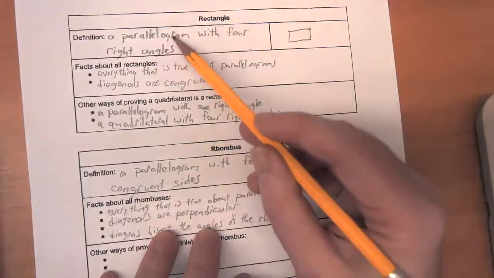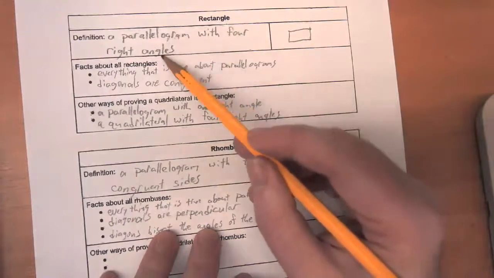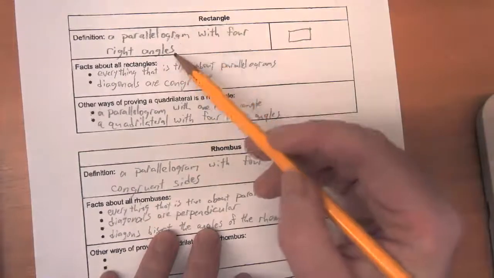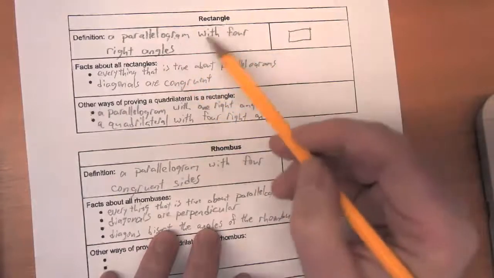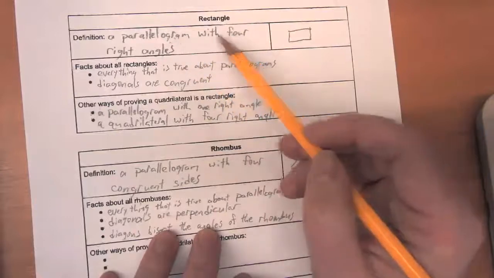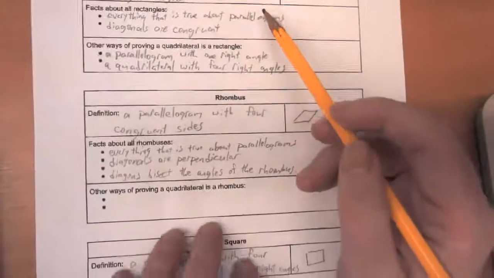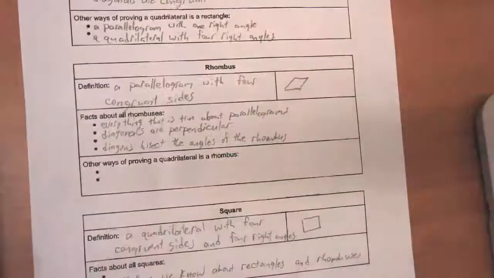So we know that a rectangle is a parallelogram with 4 right angles, but actually we either need to know just that it has 4 right angles or that it's a parallelogram and it has at least 1 right angle. And that would be enough information for us to get to the end.